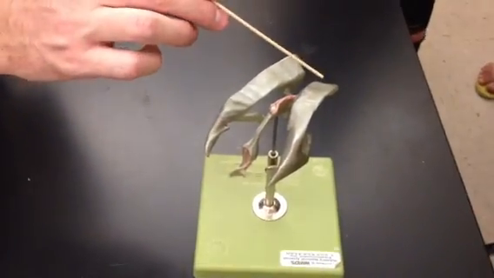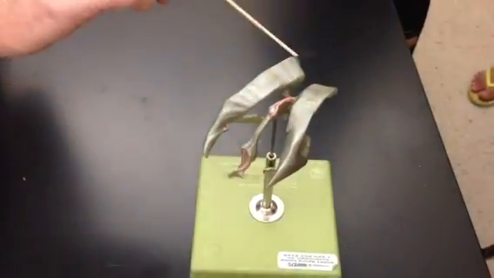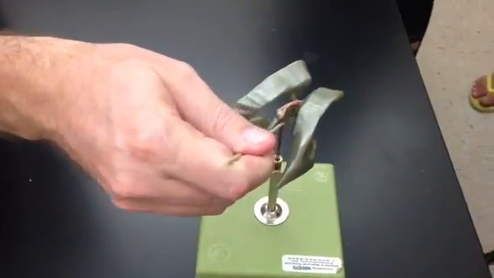The ventricles are named lateral ventricle. You can see the lateral ventricle here. There's another lateral ventricle over here. The third ventricle, so third ventricle here. Fourth ventricle down here.